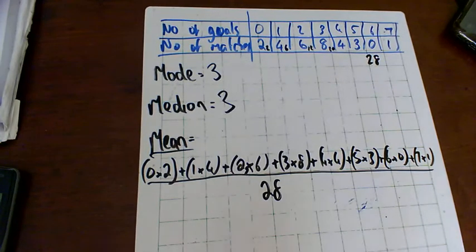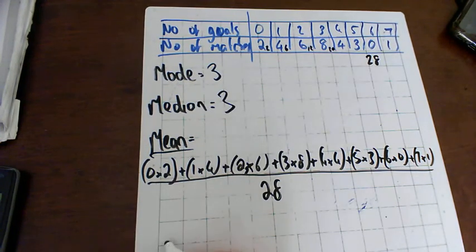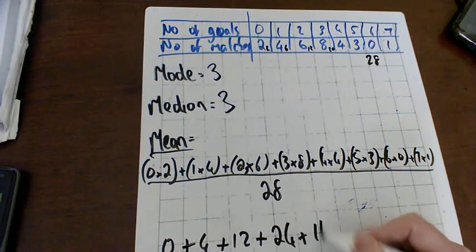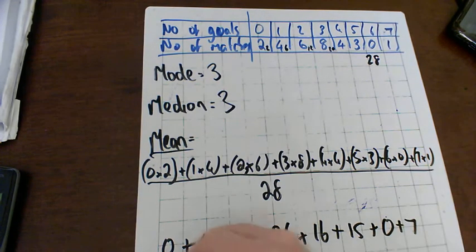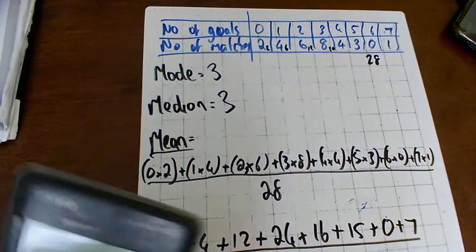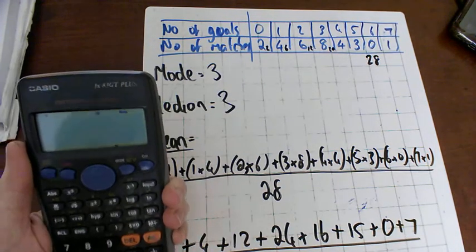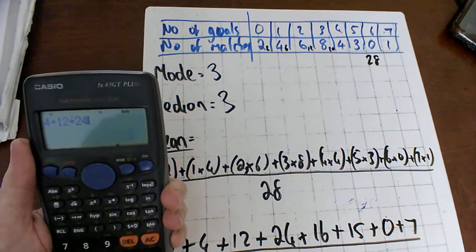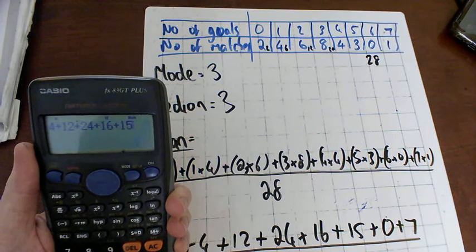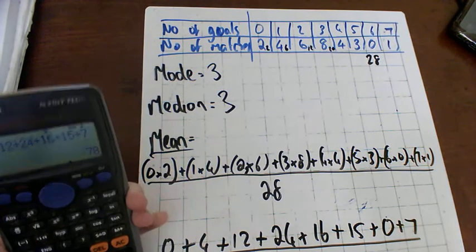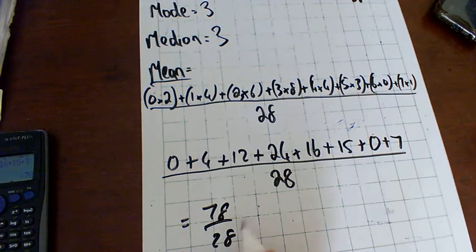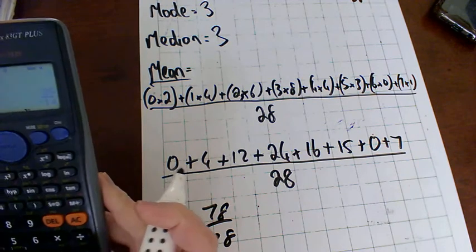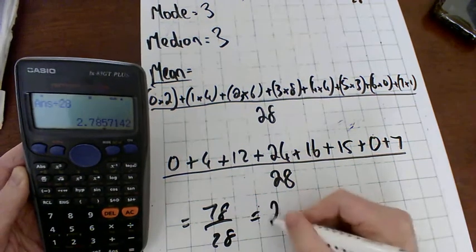And we carefully go through those, make sure we don't make any simple mistakes. So 2 times 0 is 0, plus 4, plus 12, plus 24, plus 16, plus 15, plus 6 times 0 is 0, plus 7, all over 28. And I always use a calculator just to double check. So 4 plus 12 plus 24 plus 16 plus 15 plus 0 plus 7 equals 78. So we have 78, sorry, I'll just scroll down here. 78 divided by 28. 2.8, roughly, is the mean.